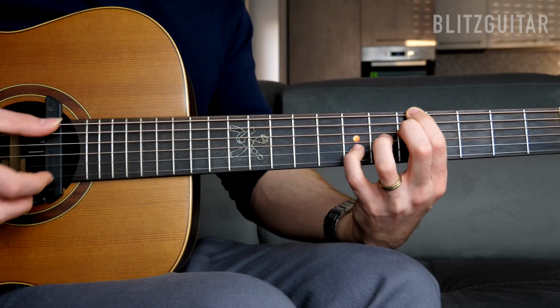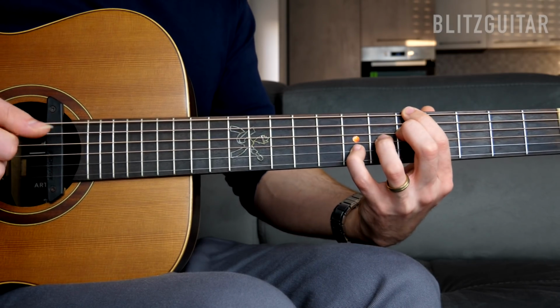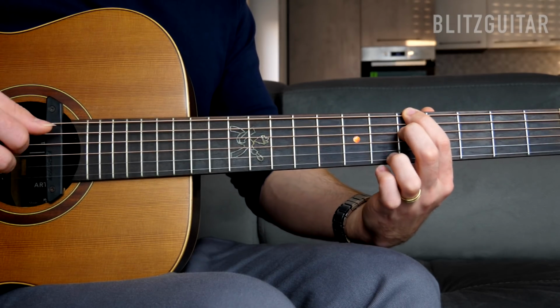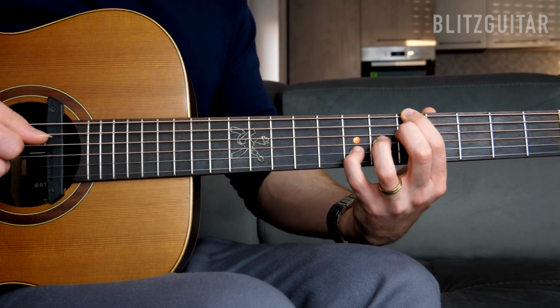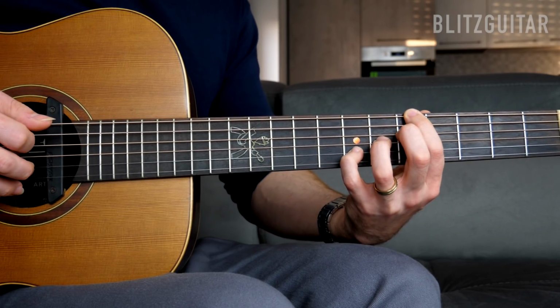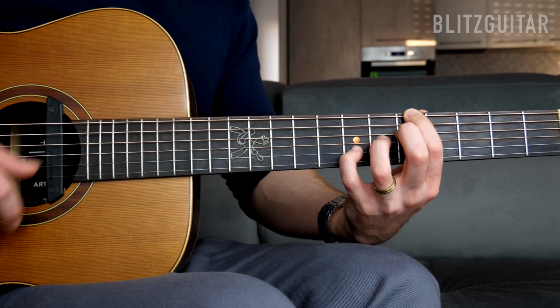A13, beautiful sounding chord. It's a very simple shape to memorize. It's just 5, nothing, 5, 6, and 7. We're gonna play 6 and 2, then the 4th and the 3rd, and then this beautiful phrase.